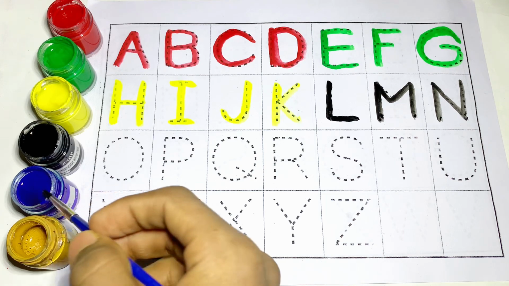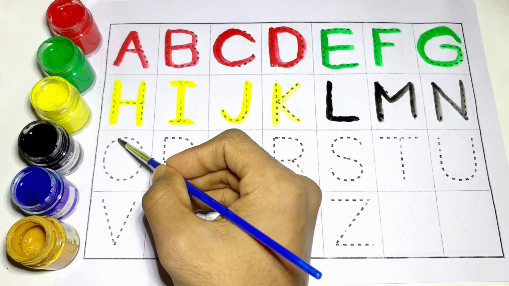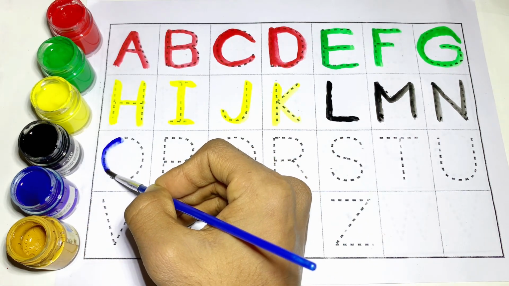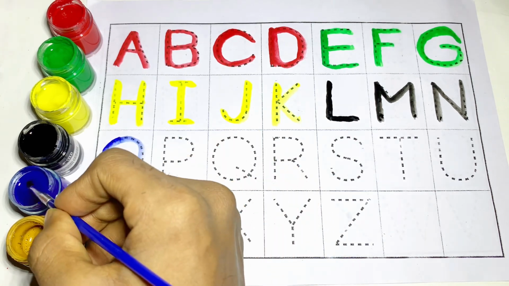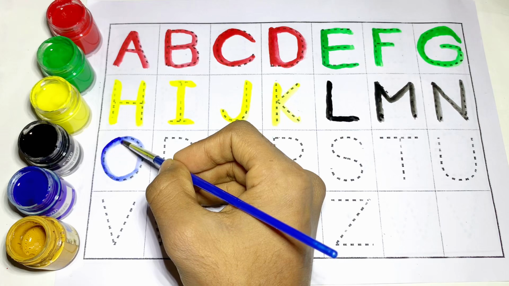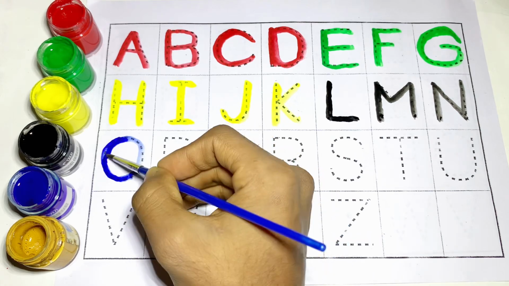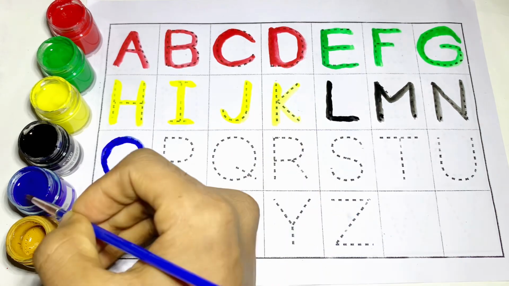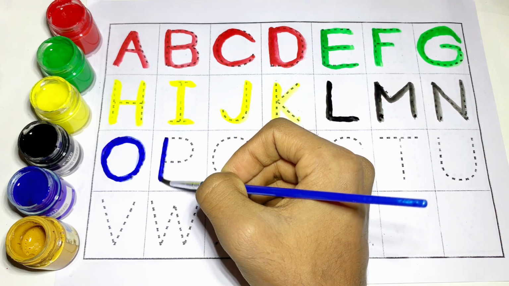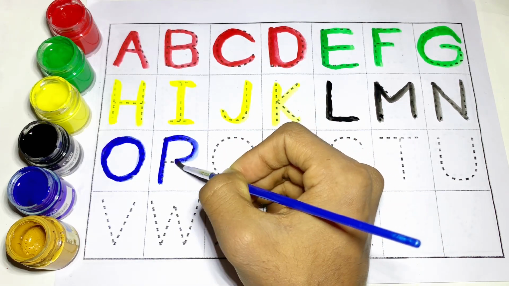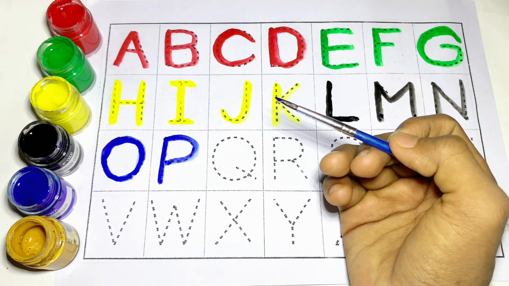And use blue color. Kids, again use blue color and draw P. P for parrot. P for penguin.